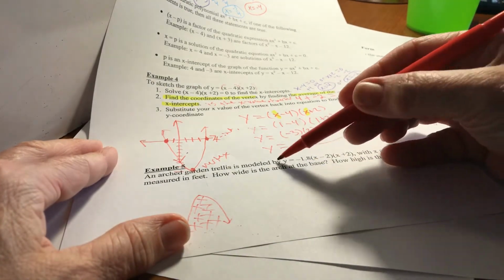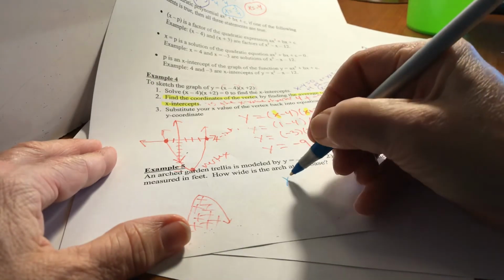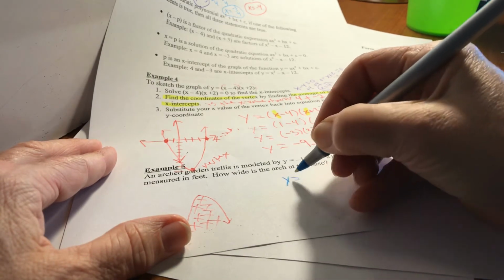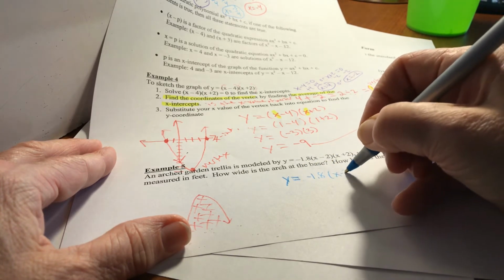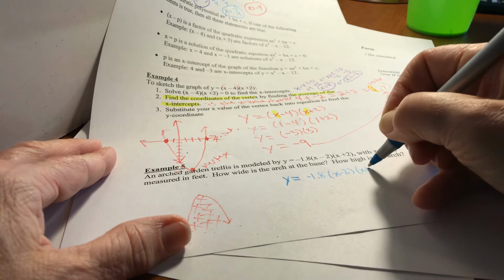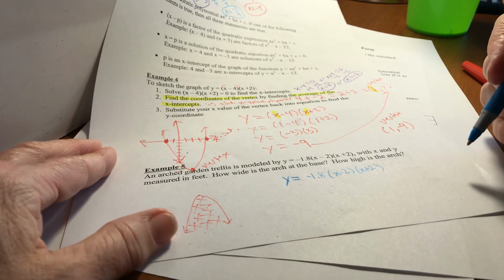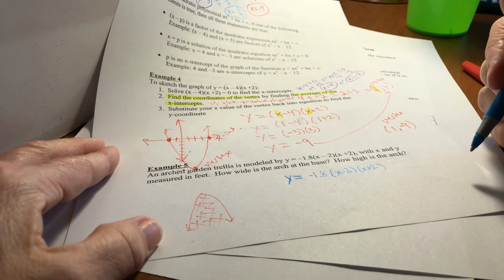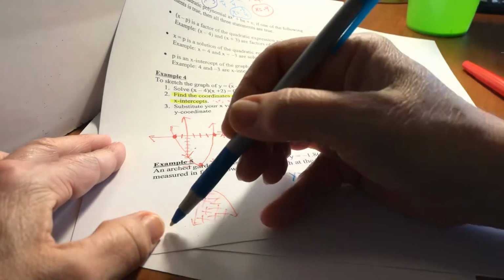So they're saying it's modeled by, and they give you this equation. y equals -1.8(x - 2)(x + 2). With x and y measured in feet, how wide is the arch at the base and how high is the arch?